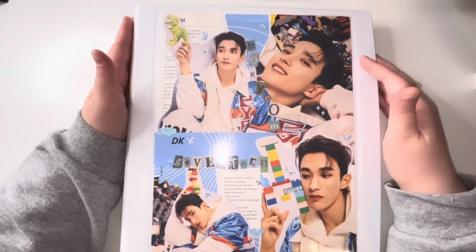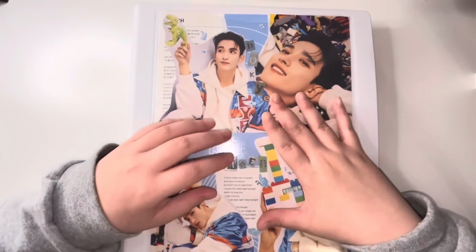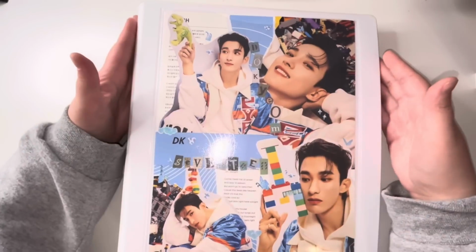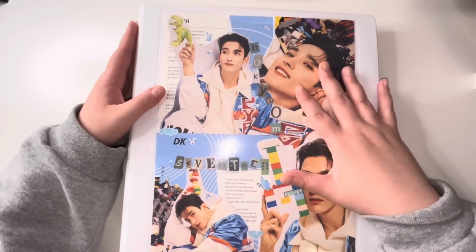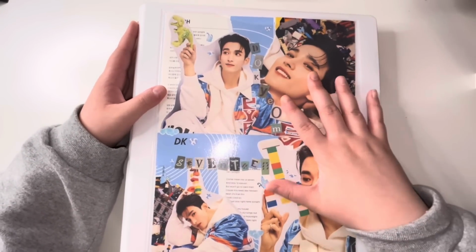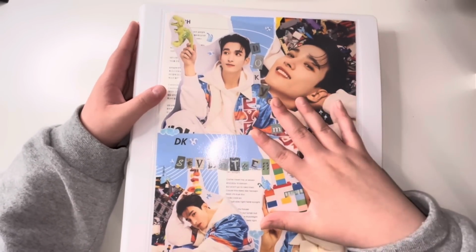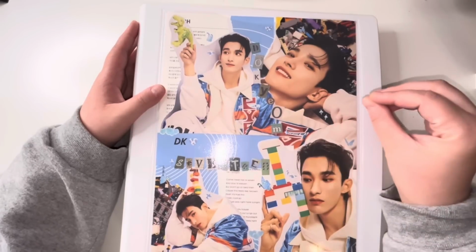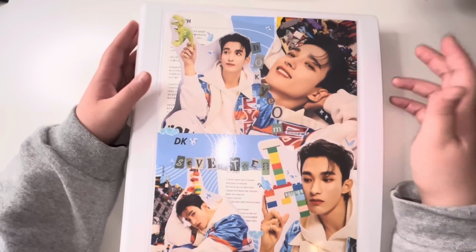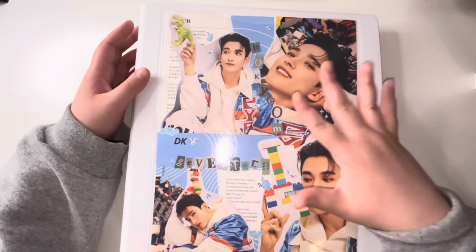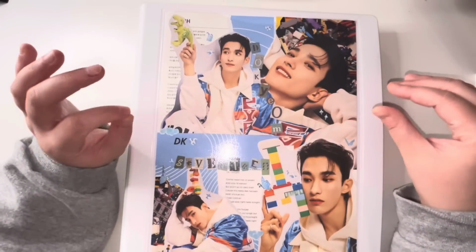Okay, since we're doing member binders, we will do my first big binder, which is DK's pre-order benefit and non-album binder. DK is my alt from my top 3 in 17 because I collect DK, Joshua, and Vernon, but DK is my bias.